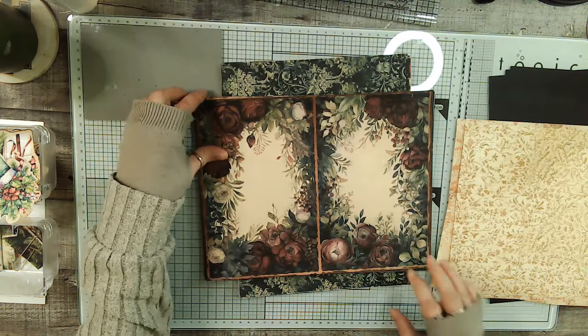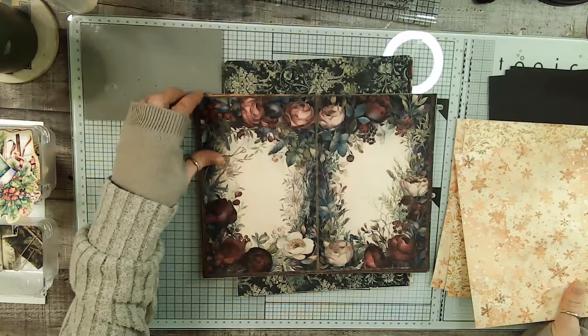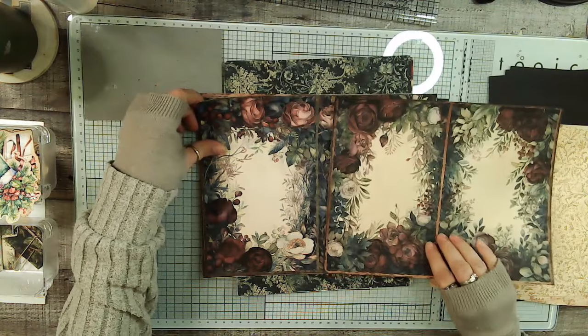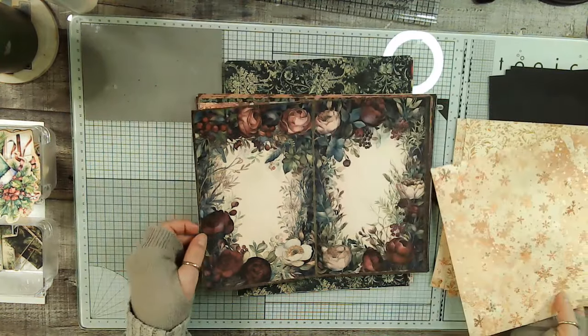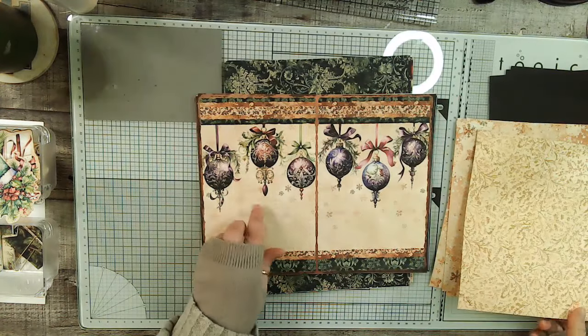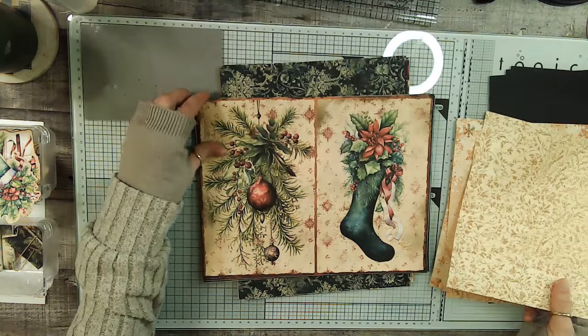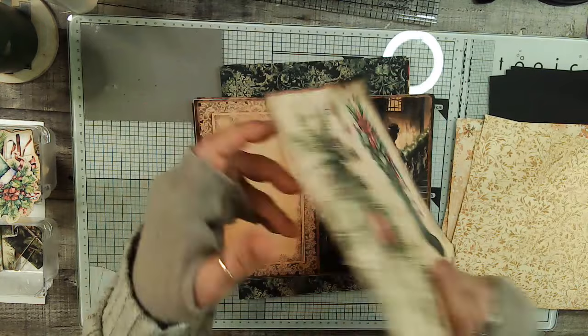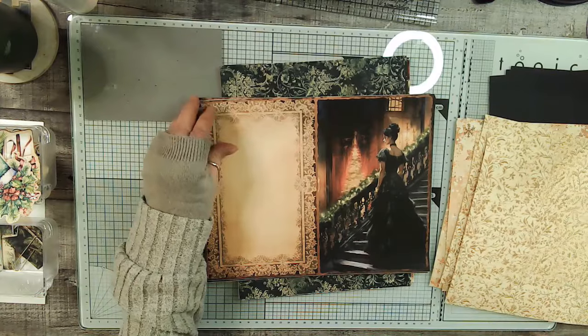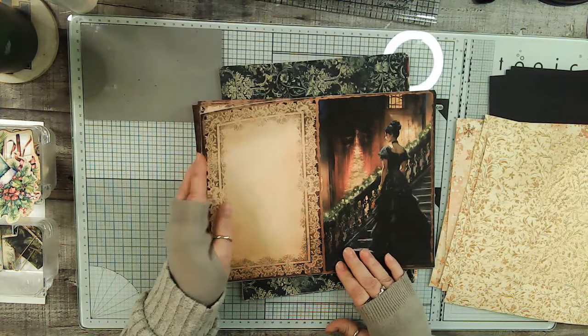How fun would that be? Here's some writing pages. These two are not the same. They're similar, but not the same. This one I really love. This one's pretty cute. And another beautiful lady.